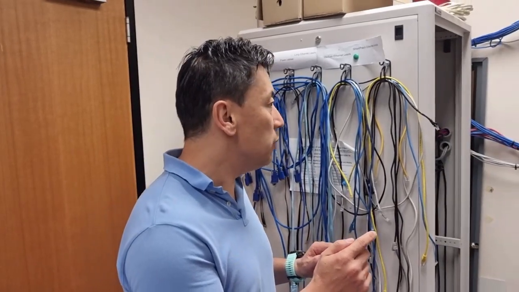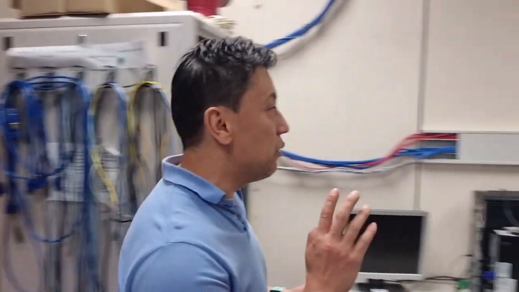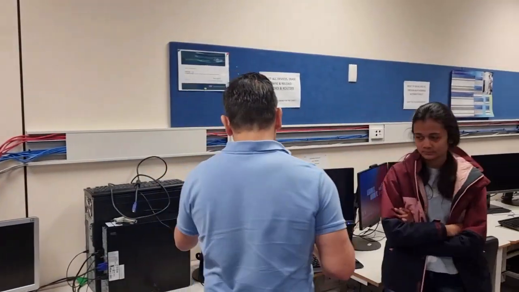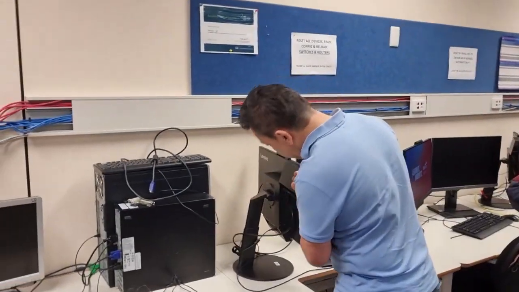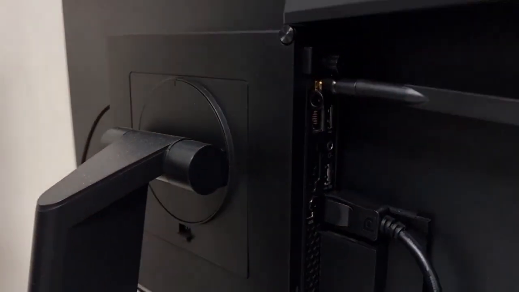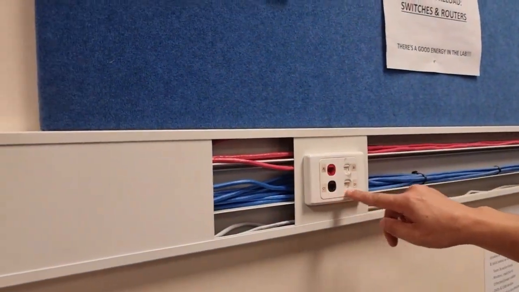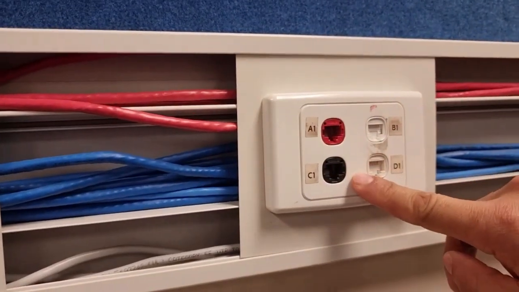So if you remember, let's start with the one end. Let's start with the Adelaide PC. So if this was the Adelaide PC, we would have a network interface card, which is an Ethernet card there, right there. And on the wall, we'll have these banks of ports.